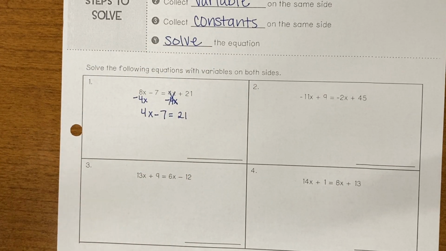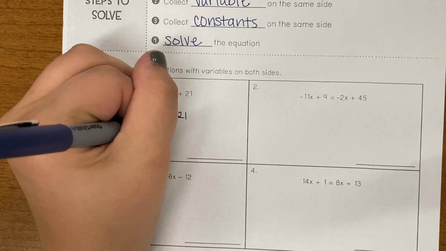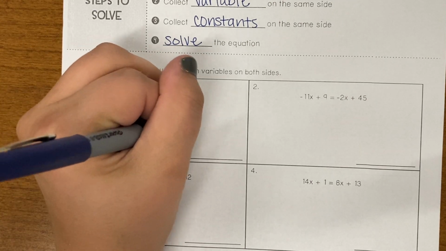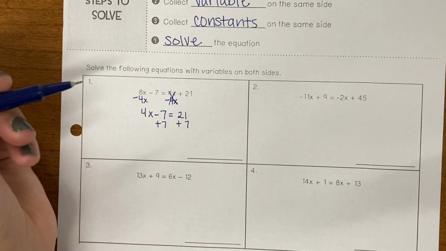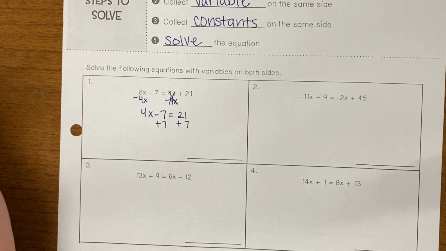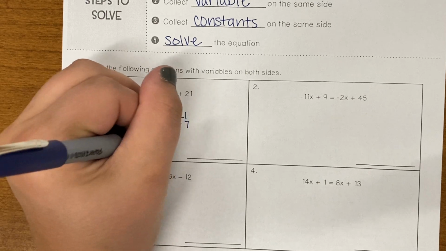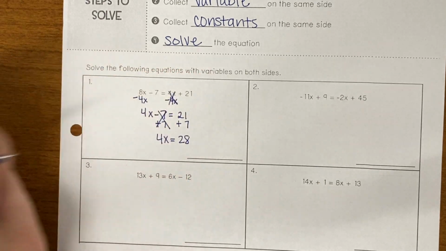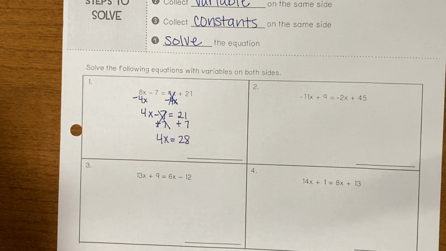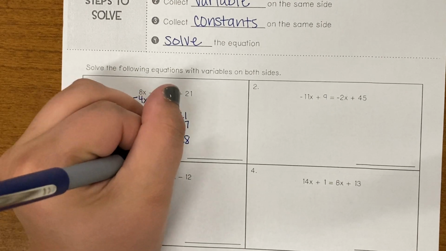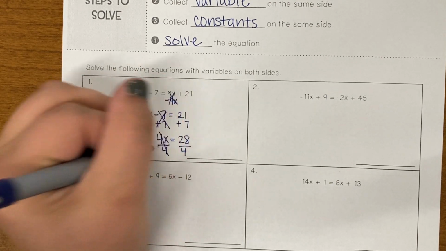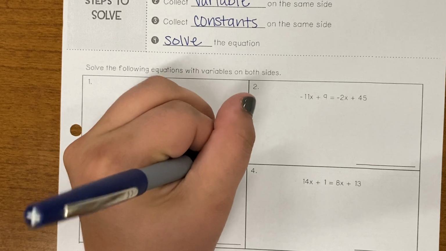And now I solve it like a normal two-step equation. I'm going to move my constant to the other side by doing inverse operations. So since I was subtracting, I need to add 7. Those cancel out. So now I have 4x equals 28. I want to get x by itself, so I need to divide by 4. X equals 7.